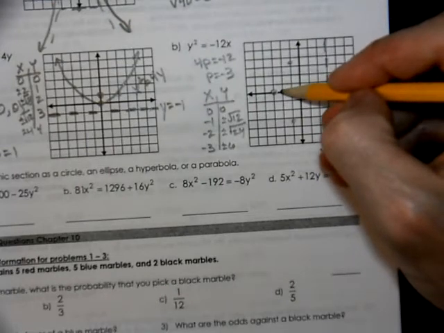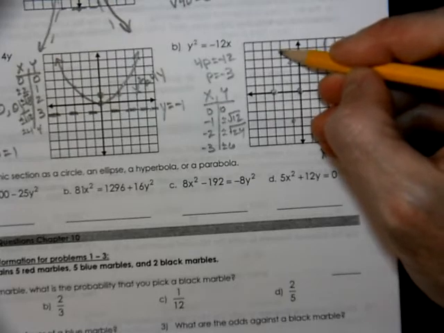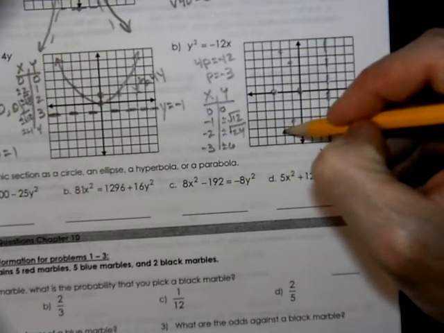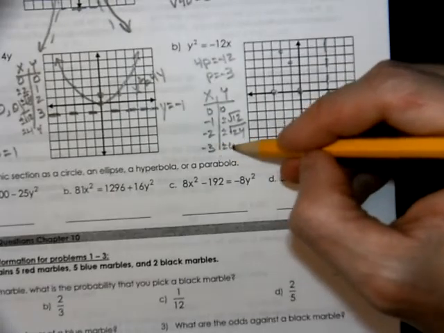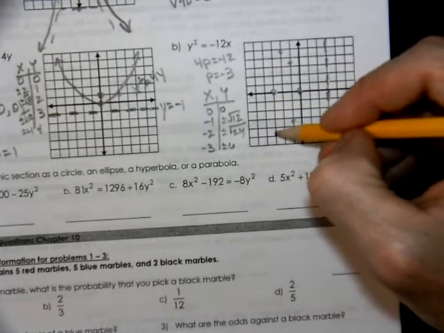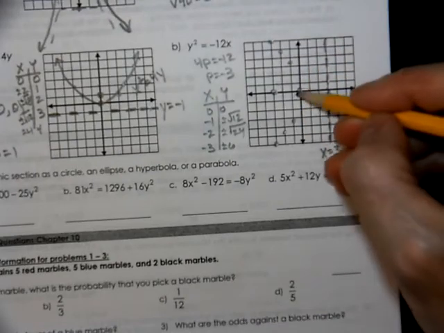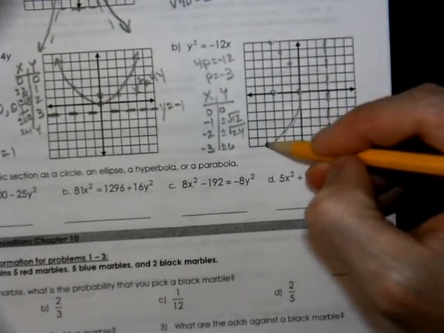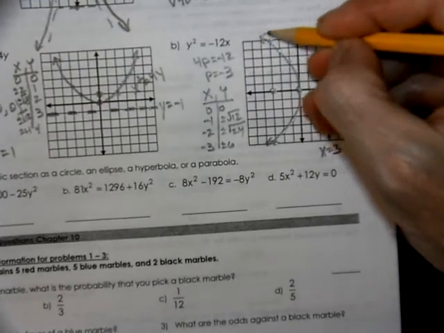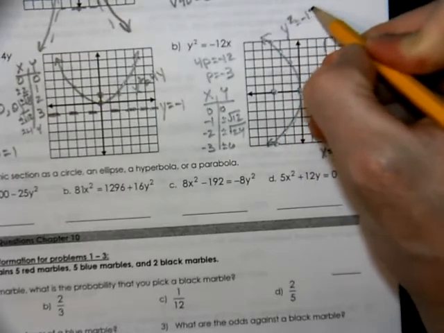At 2, we're just less than 5. And then at negative 3 for x, we're just less than 6. Or we're right at 6, actually. So notice how the parabola is the only one we made the graph for. But we write the equation for all our graphs.